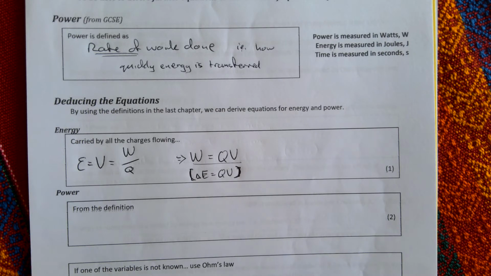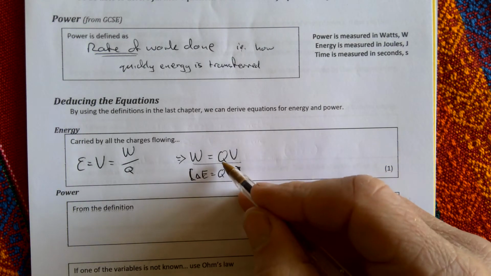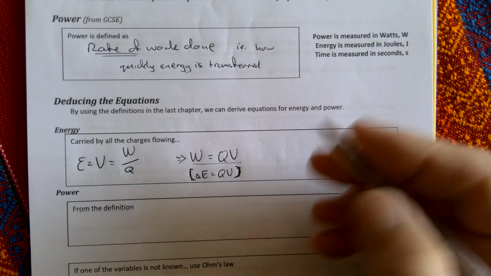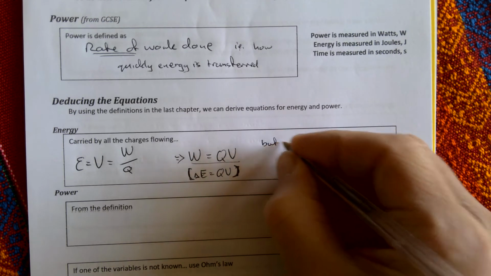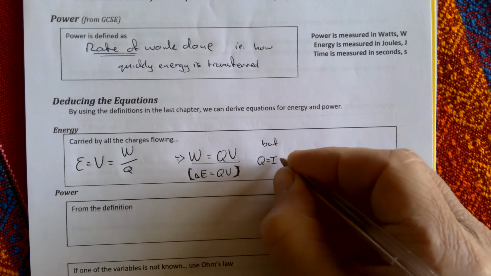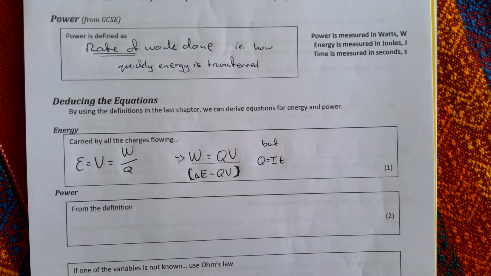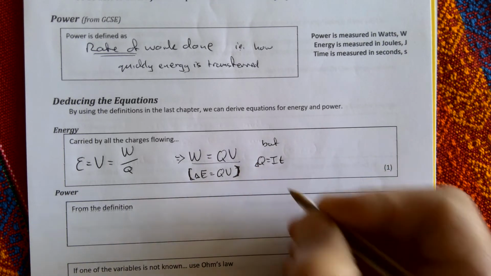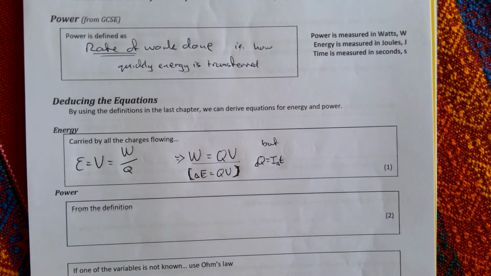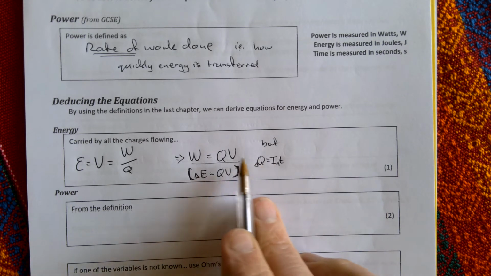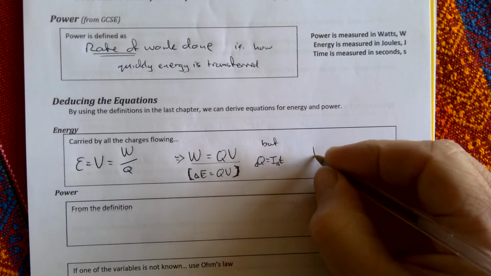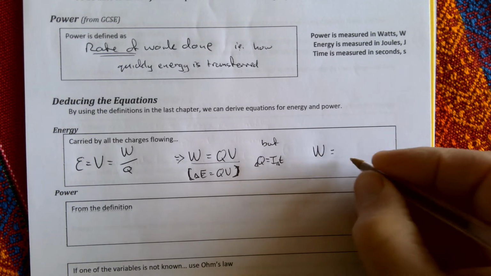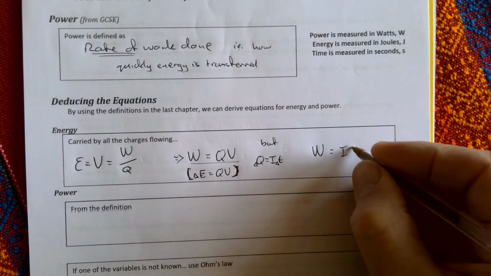So if we go from there, we know that Q itself is not very helpful. We can't measure it, but we do know that Q equals IT. So if we think of how much charge flows, it all depends on how much time. So if we substitute that into there, then what we get is the total work done is going to be ITV.